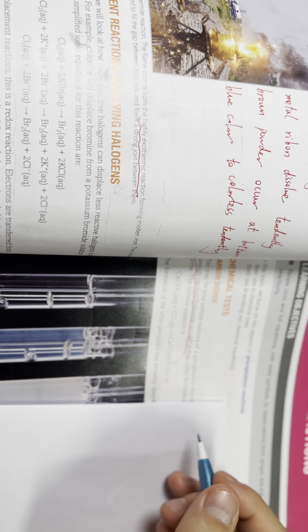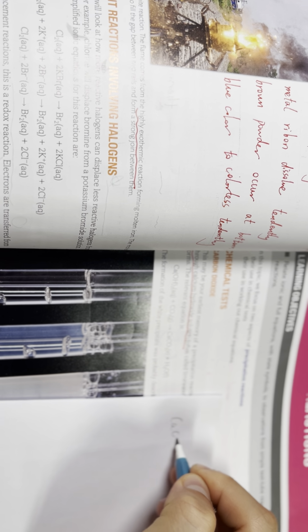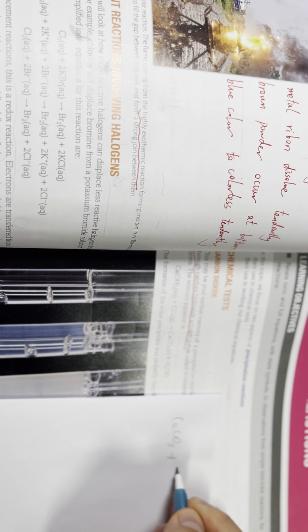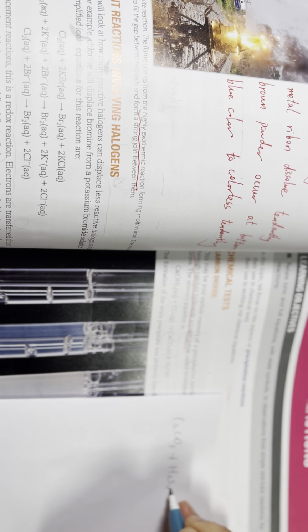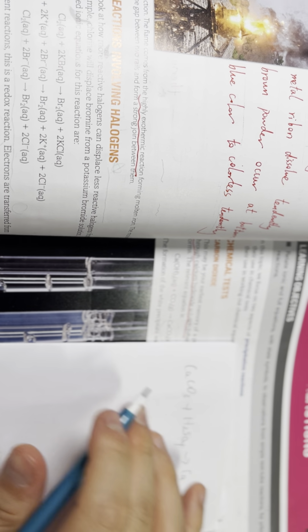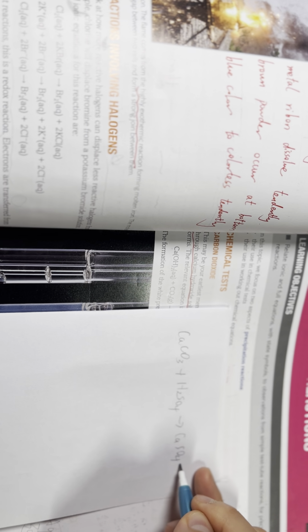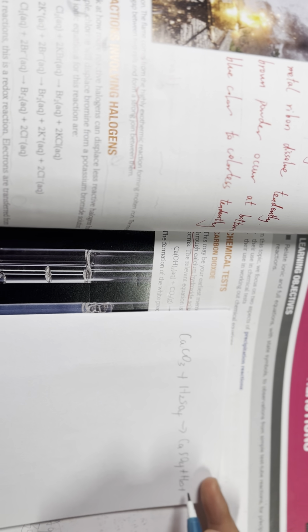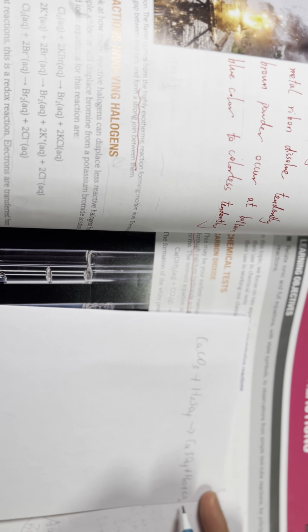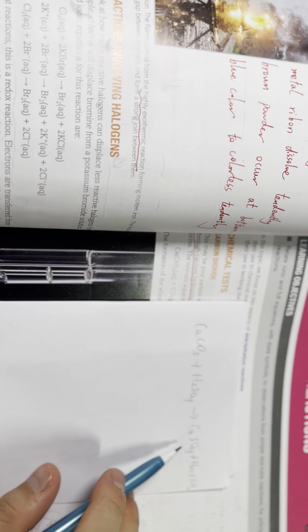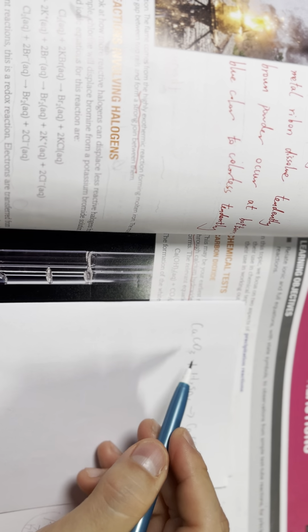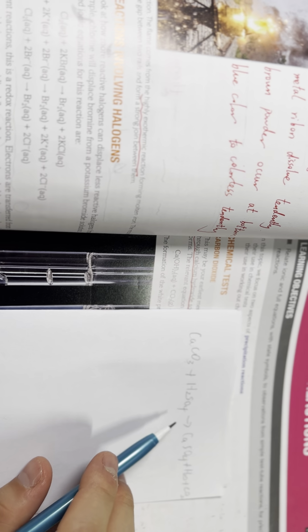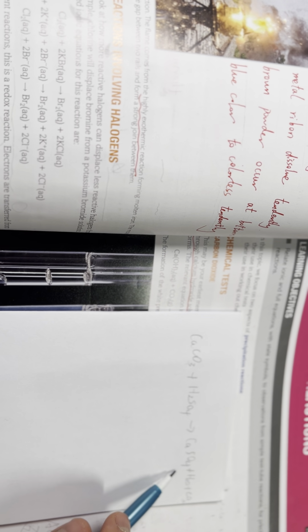For example, this one, the calcium carbonate, will react with acid like this, to form calcium sulfate and water and carbon dioxide. In the exam, you should add the state symbols: solid, liquid, aqueous, and gas.